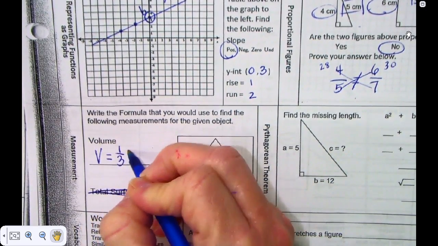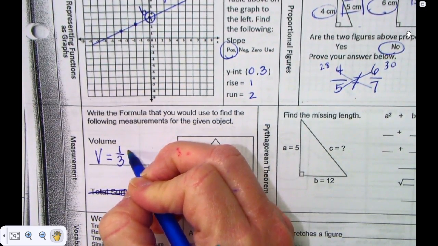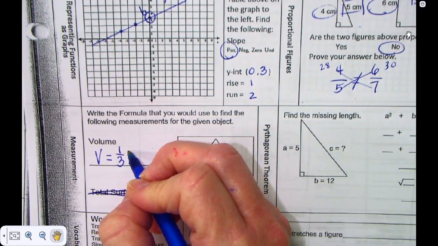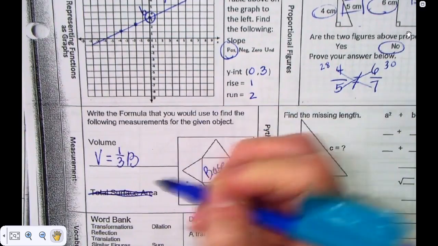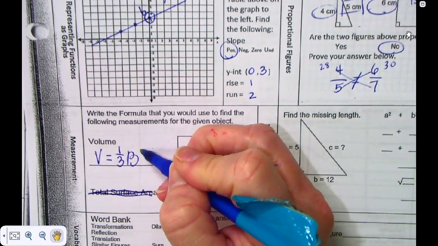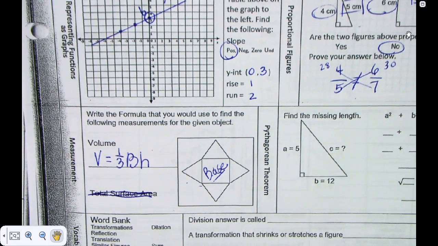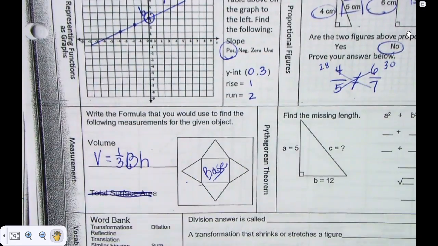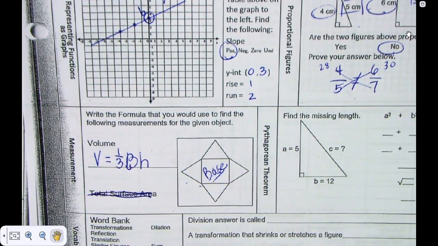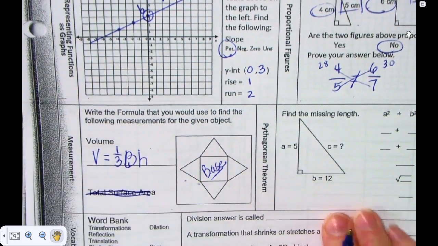One-third. No. Okay, let's don't say big B. What does big B stand for? Area of the base times the height. Saying big B kind of sounds like a third grader, doesn't it? So we know what big B stands for now: area of the base. And that appears to be a square, but I don't know. Okay.